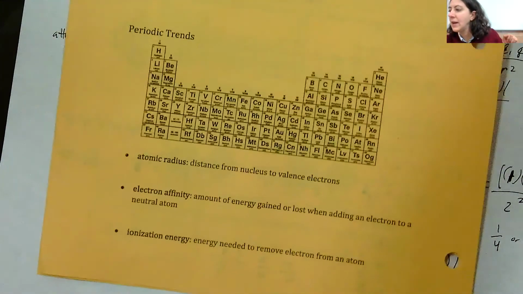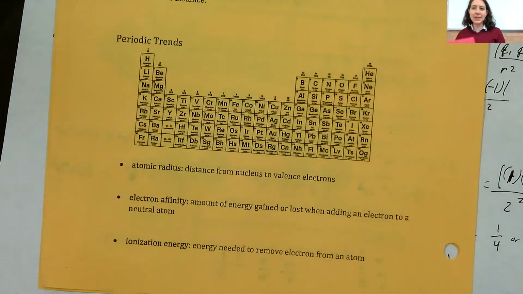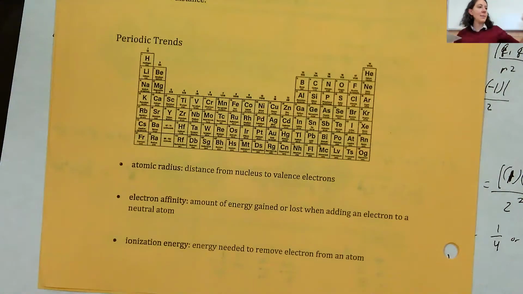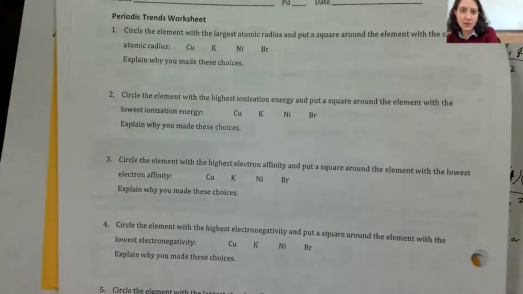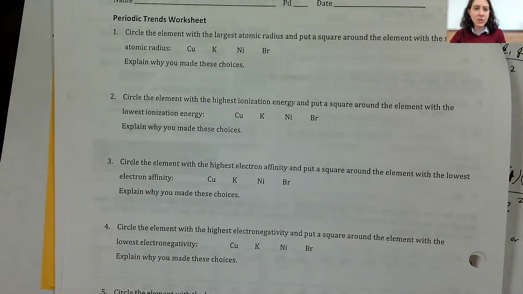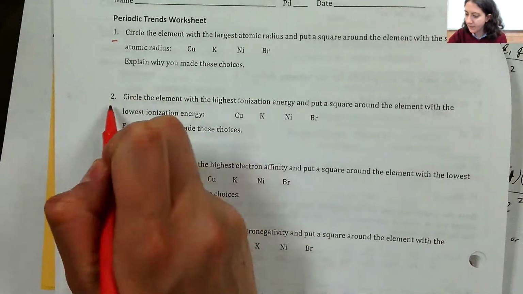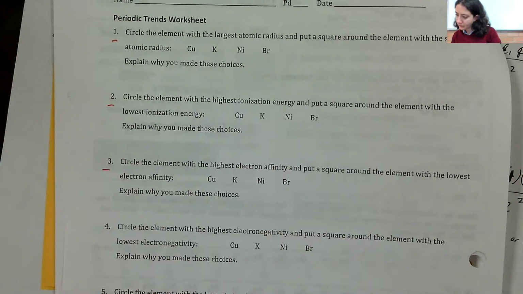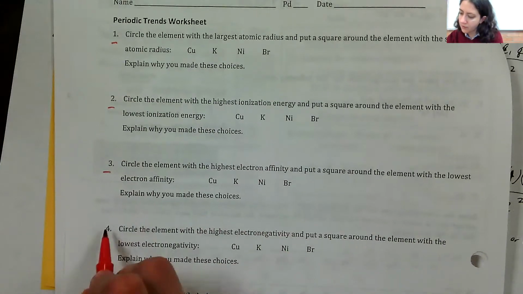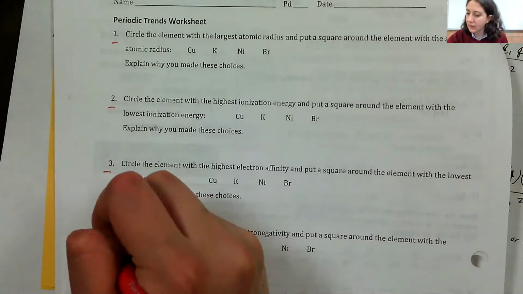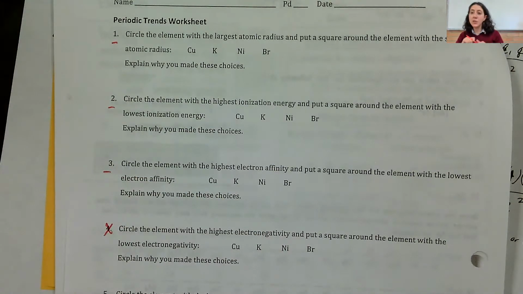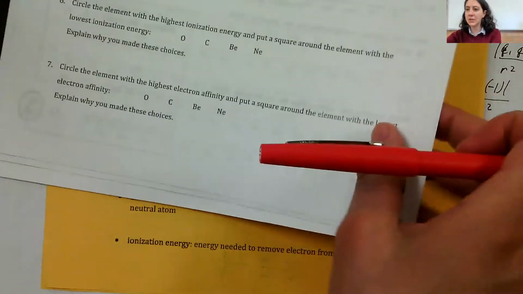Let me see what we got here. Okay, taking a look at packet 7, we don't need that periodic table. We've got this little one right here. I have pulled questions. We're going to use question 1, 2, and 3, and 4. Okay, it's not too far. So we're going to use answer 1, 2, and 3 from the unit packet. This is page 4. We're going to use these as examples to explain, and then we'll go back to the notes.